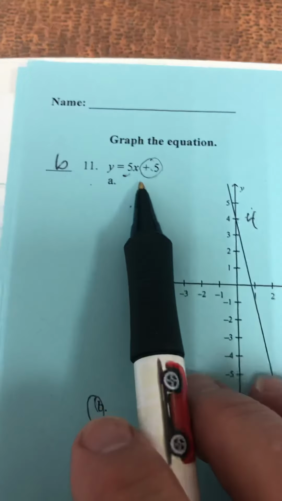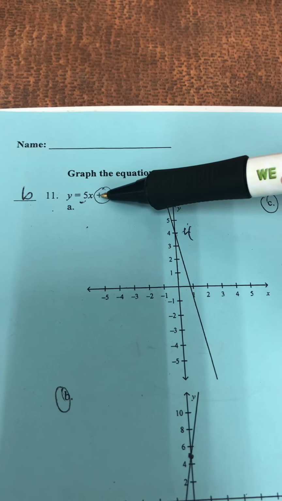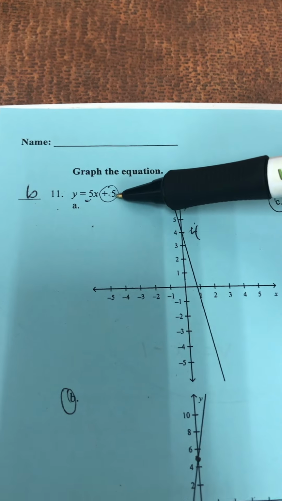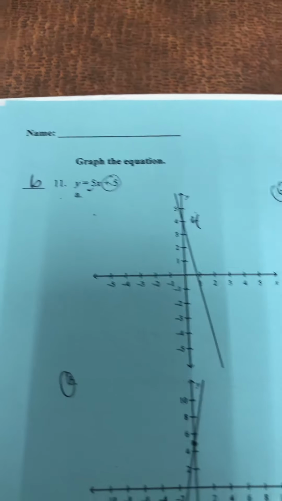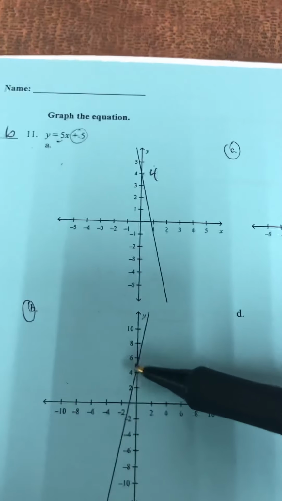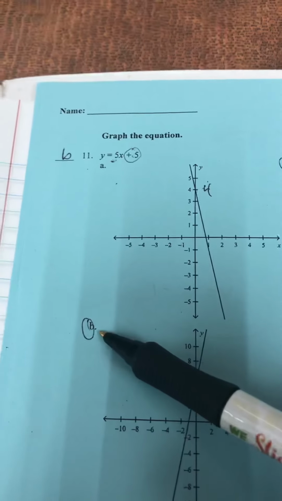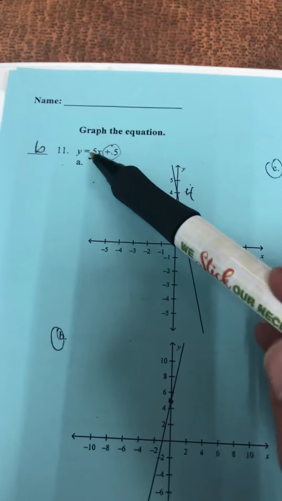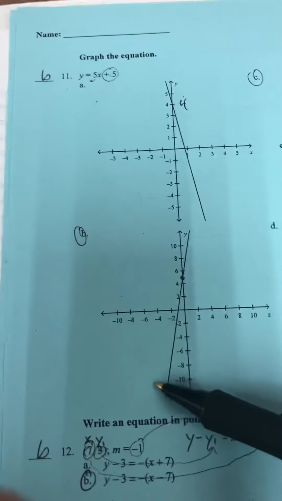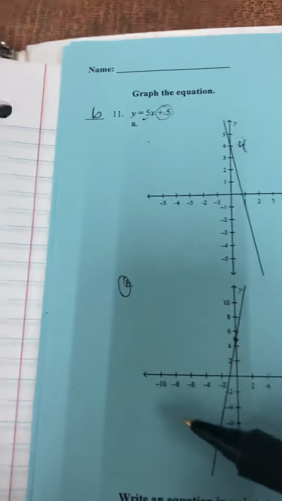Number 11. Graph the equation. First of all, I'm going to look at anything that has a plus 5 y-intercept. This is a 4. This one's a 6. This one's 5. And this one's 5. So I know it's either C or D, or C or B. Now I'm looking for a positive slope. This one from left to right is going up, it's positive. This one is going negative. I don't even have to worry about the 5. It's just a positive slope.